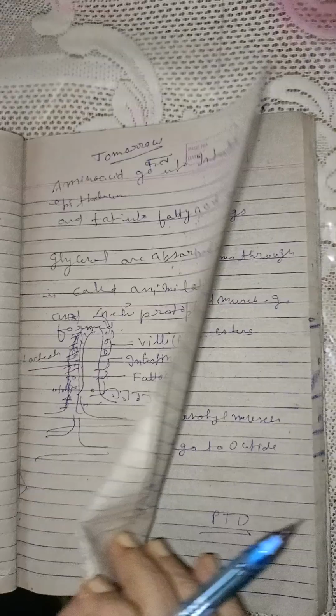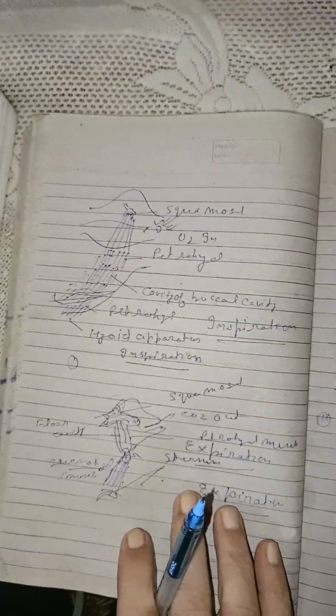It is called absorption. Now the absorption is finished.